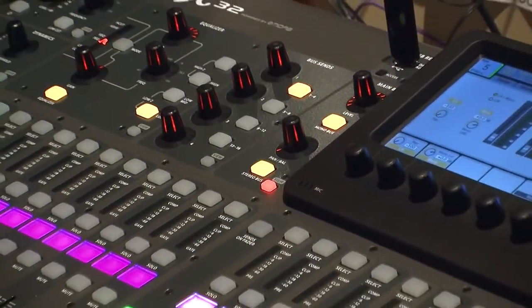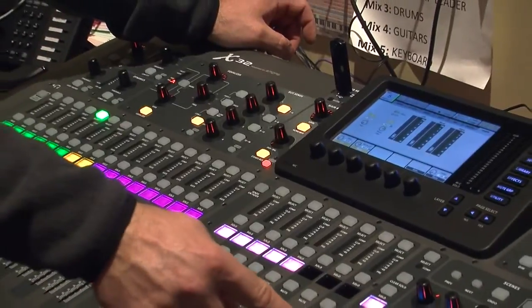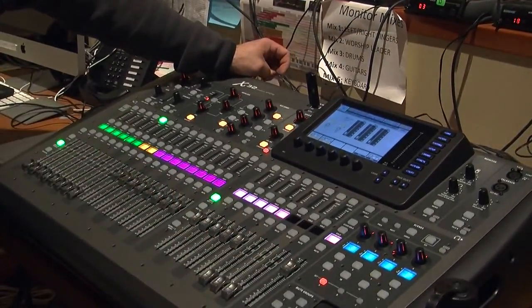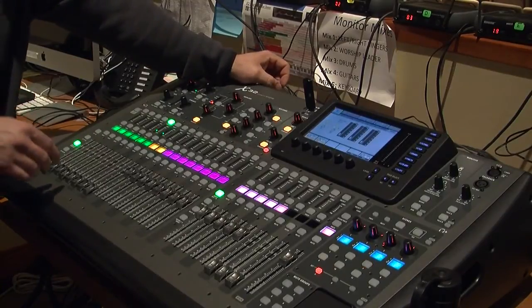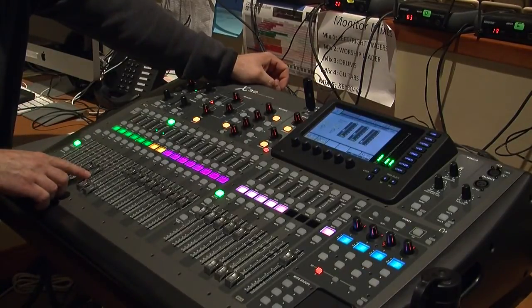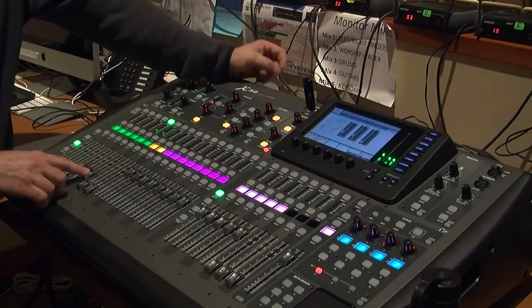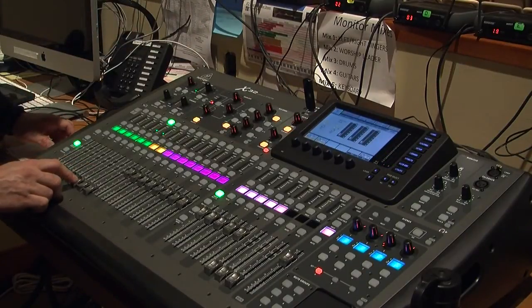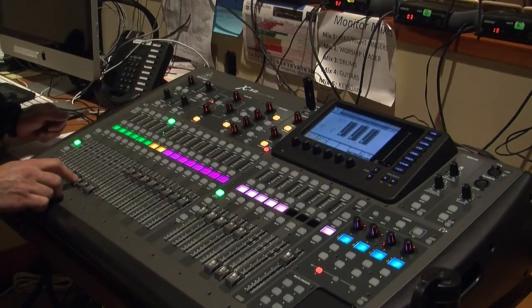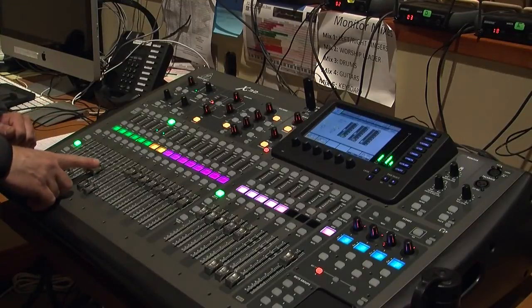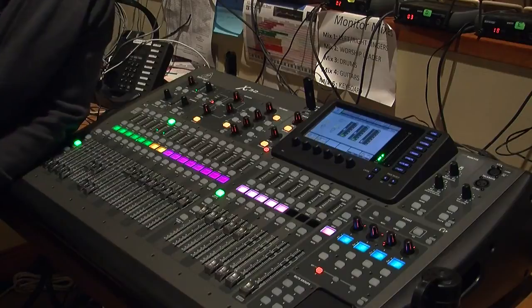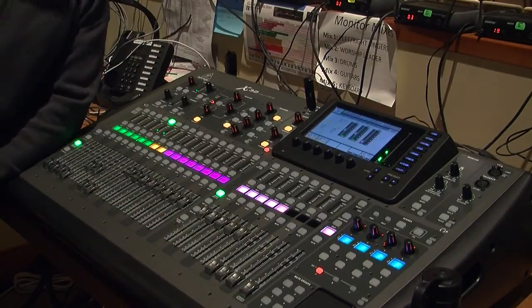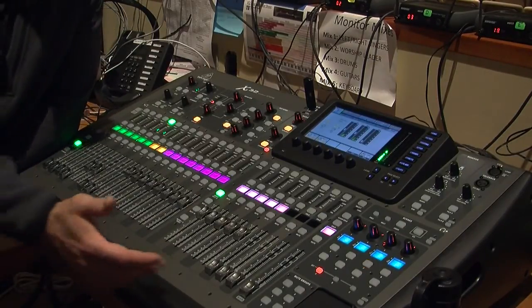Now, the board can also be set up so that when you move the main fader, the sub fader comes down with it. Right now it's not. So right now, if this is up and I turn the mains down, you'll still hear the sub. But I'll show you where that is shortly. We do have a fader for the subs, I just haven't gotten there yet.